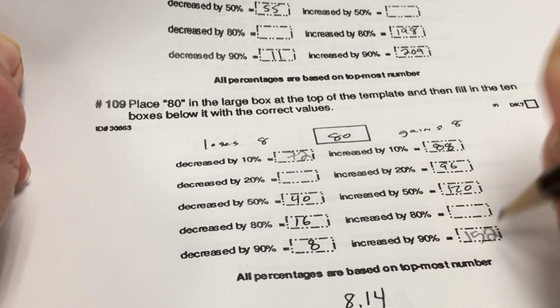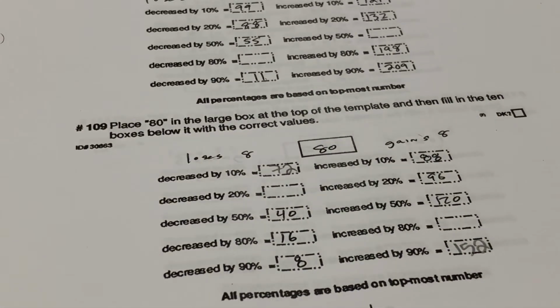72 plus 80, 152. Yeah, they want you to do this in your noggin. You can use calculators. That's fine.